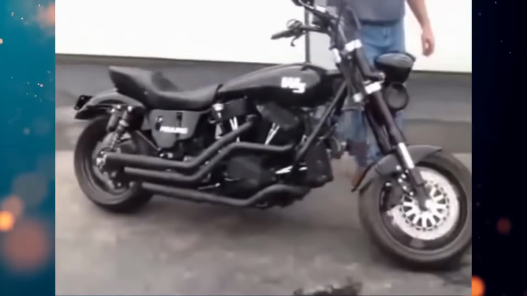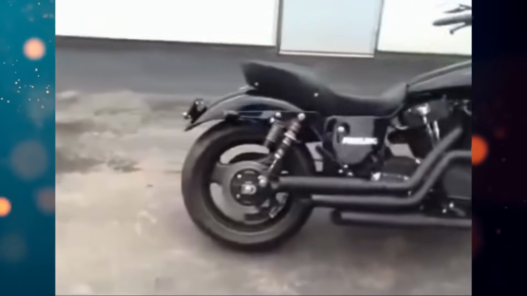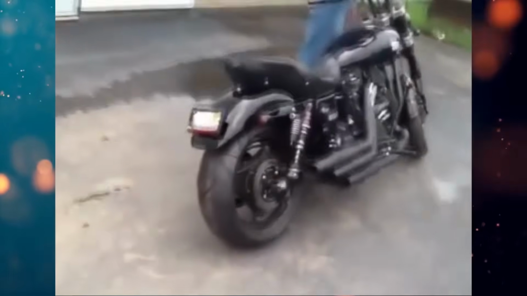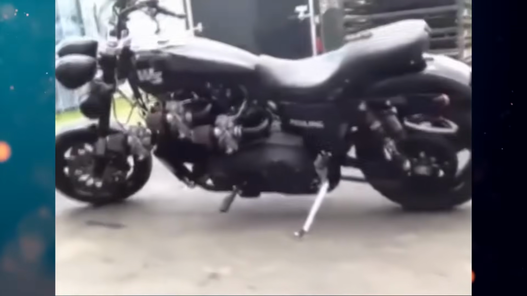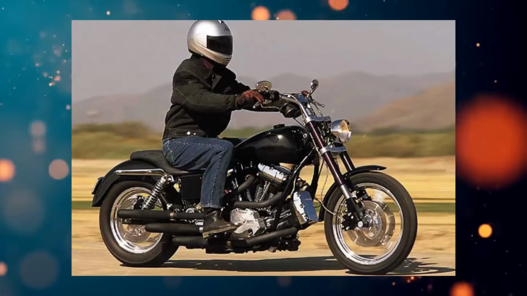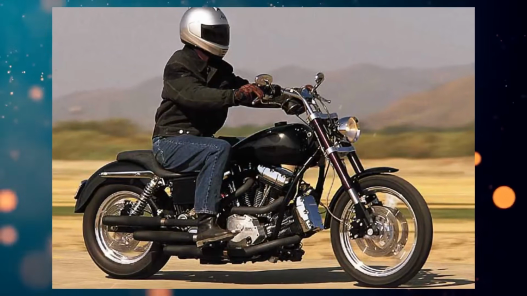2,459 cubic centimeters. The maximum power of this monster is 150 horsepower, and the torque is 230 Newton meters. A 5-speed gearbox from Harley-Davidson is installed on the motorcycle. The top speed is 236 kilometers per hour. Jim Feuling's motorcycles hit the market in January 2001, priced at $30,000.